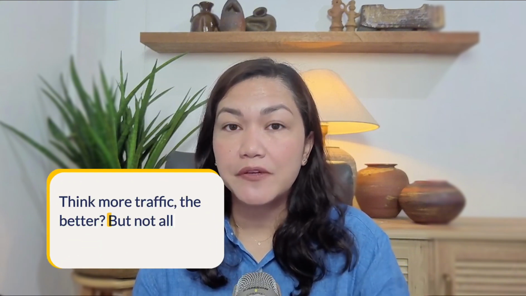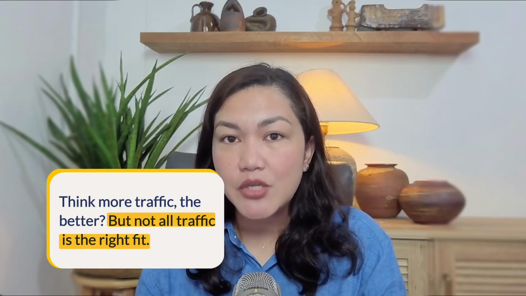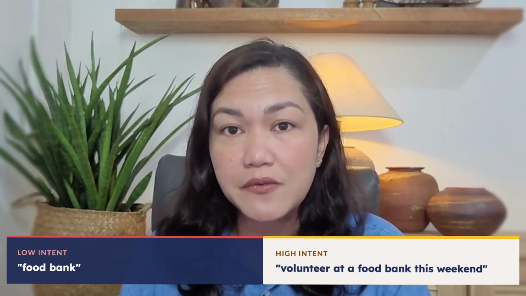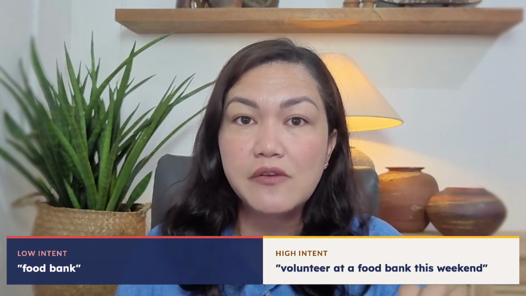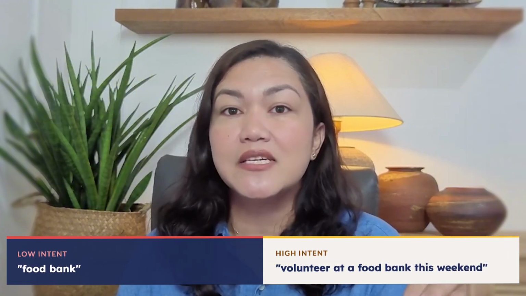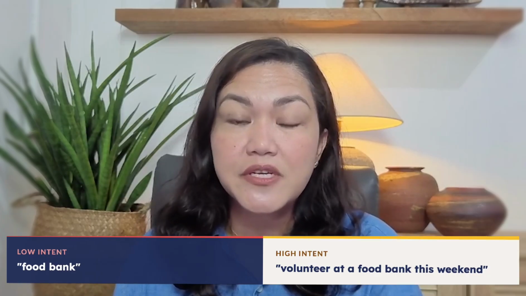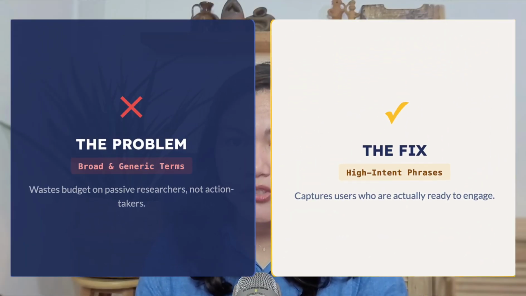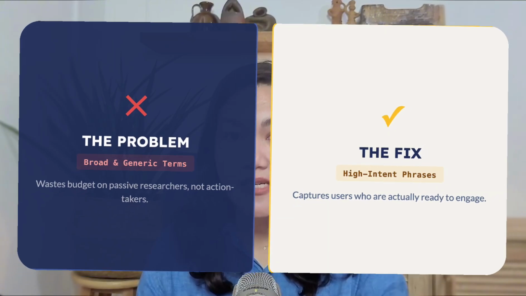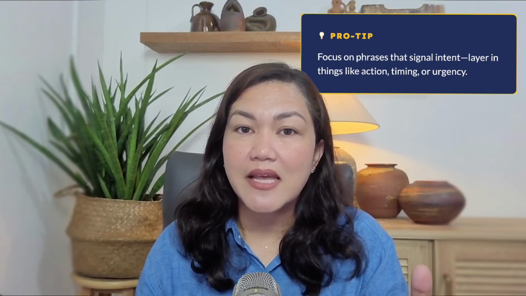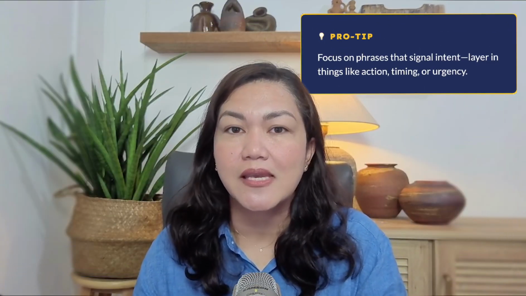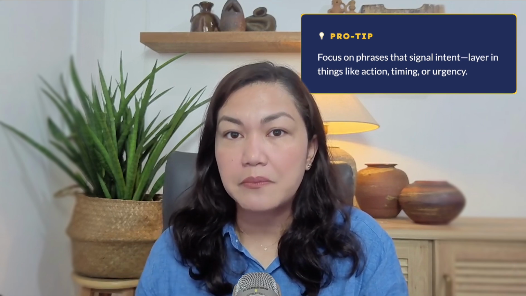A lot of people go after broad terms thinking more traffic is better, but that traffic isn't always the right fit. Someone searching food bank could be doing research, but someone searching volunteer at a food bank this weekend is ready to act. That difference is everything. So instead of just going after high volume broad terms, focus on phrases that signal intent. Layer in things like action, timing, or urgency. They might have lower volume, but they bring in people much closer to taking action.